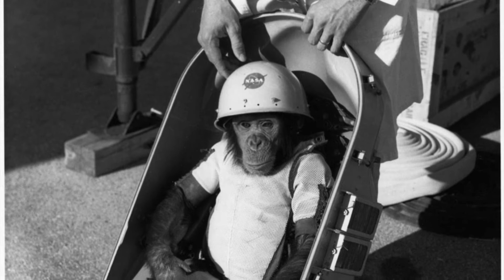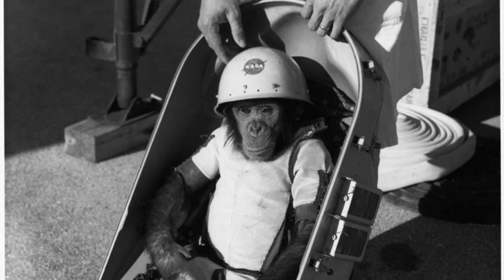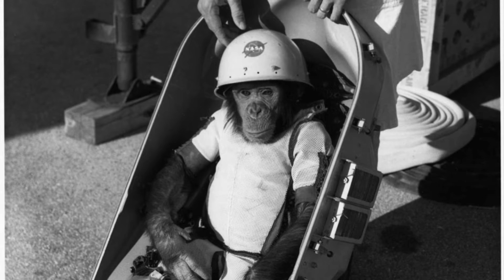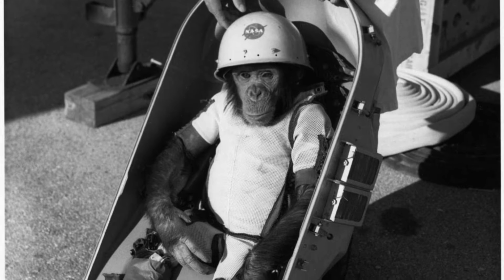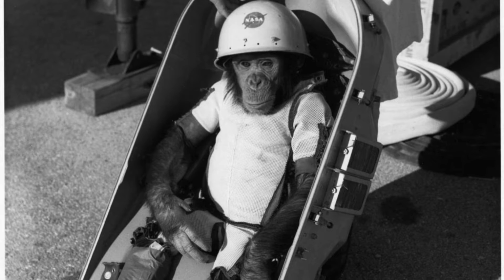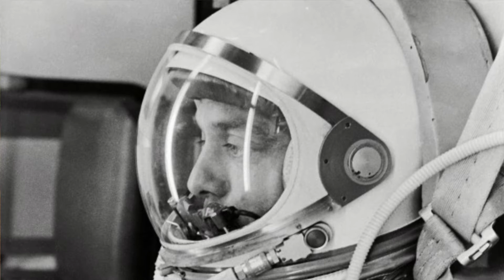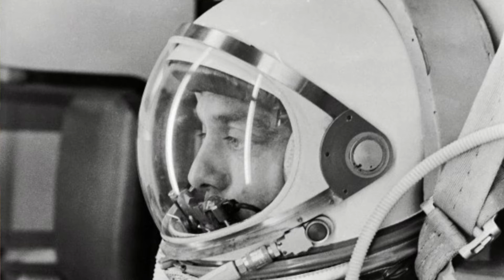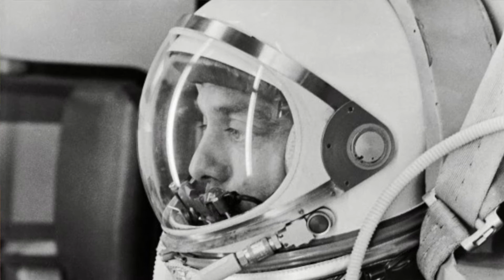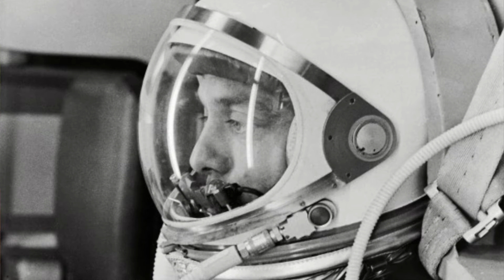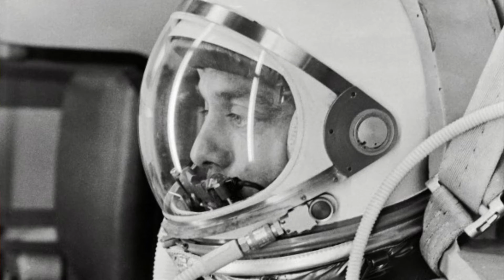Just a month before, NASA had tested the same feat with a chimpanzee, but the Soviets were able to launch Gagarin into orbit before the United States could send a man to space. On May 5th, the United States launched a man, Alan Shepard, into space, although he didn't orbit the Earth. His flight lasted 15 minutes and reached a height of 116 miles.